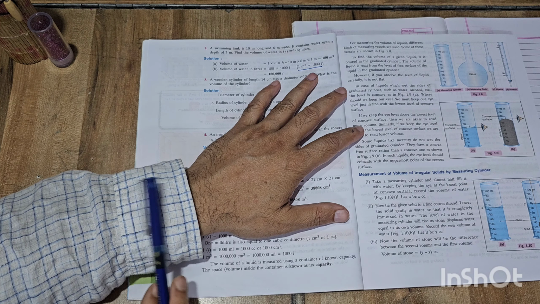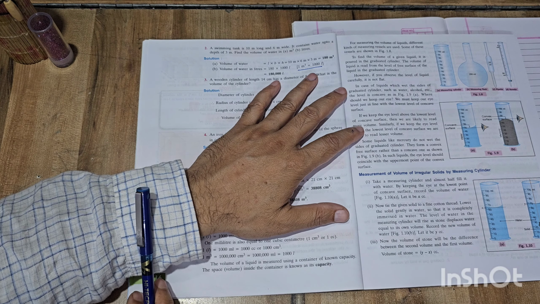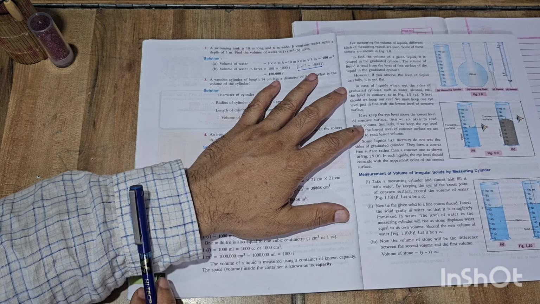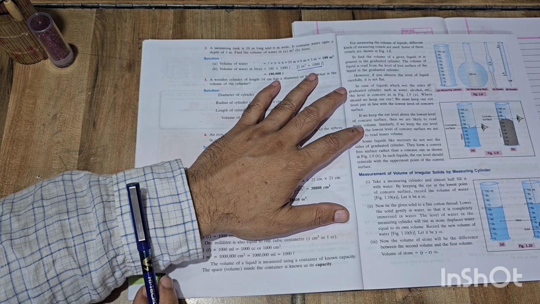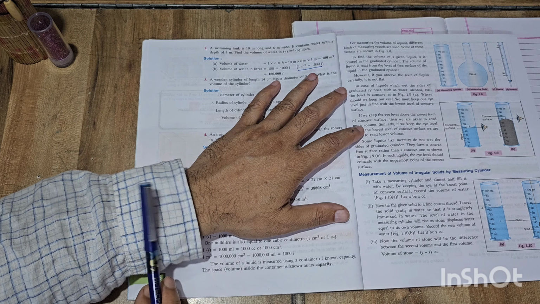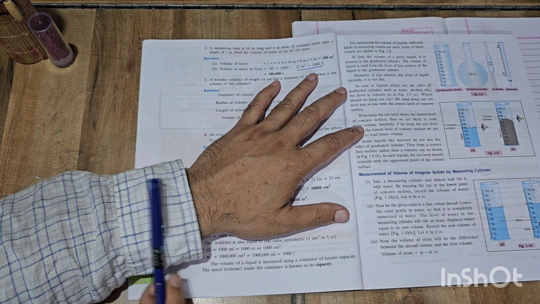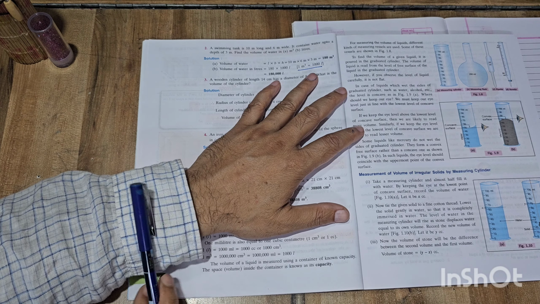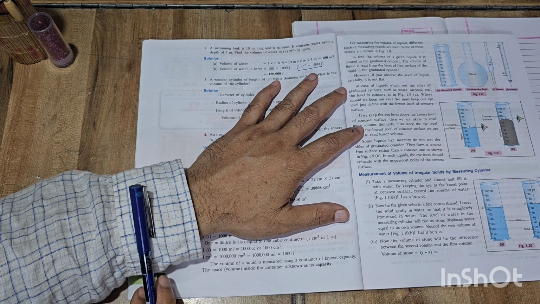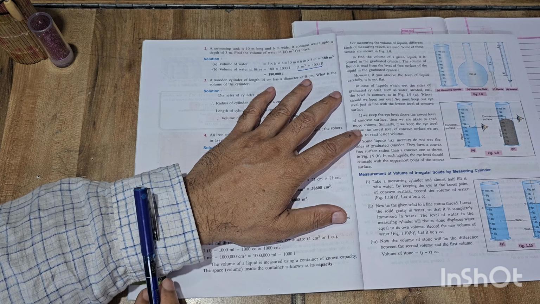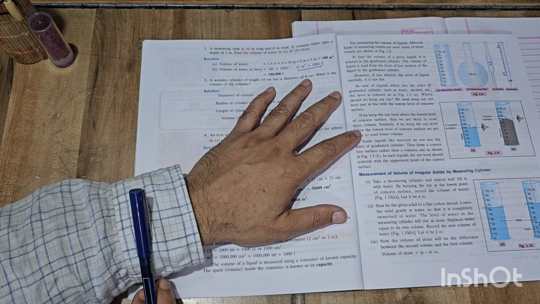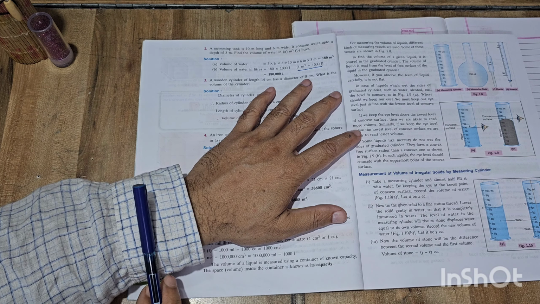What is the capacity of our bucket? 20 liters only. How many buckets of water do you need to fill that? 50 buckets of water is equal to 1 meter cube.